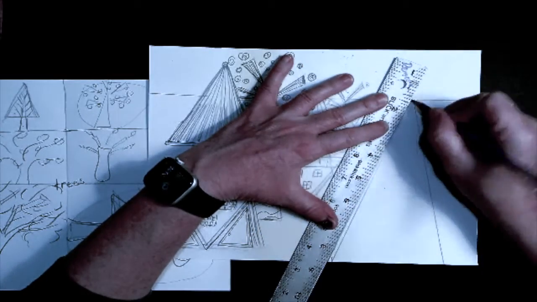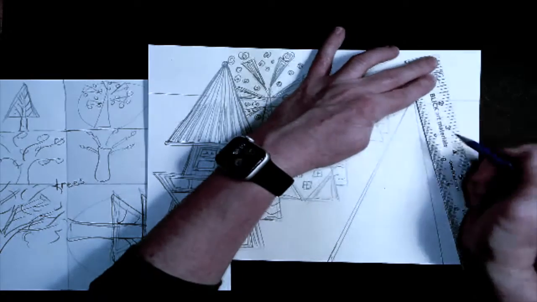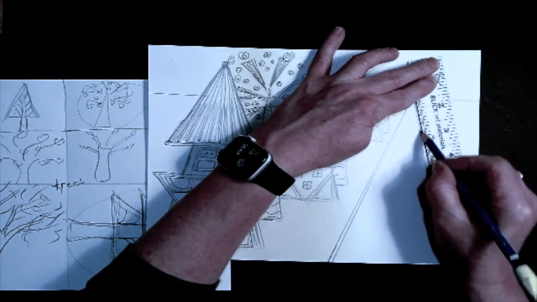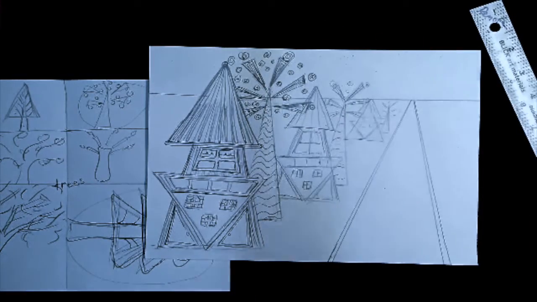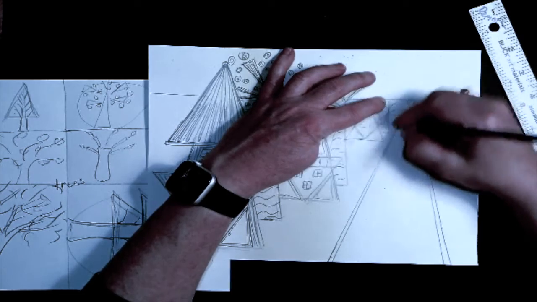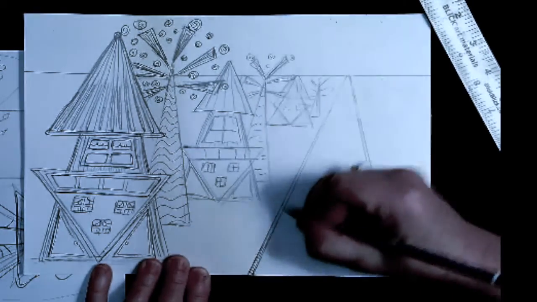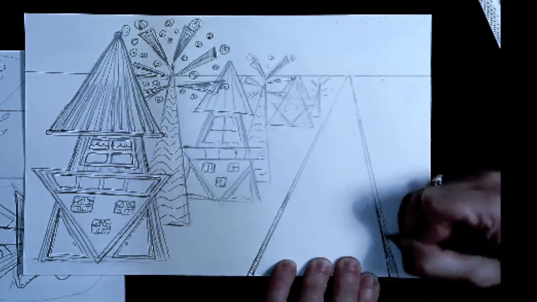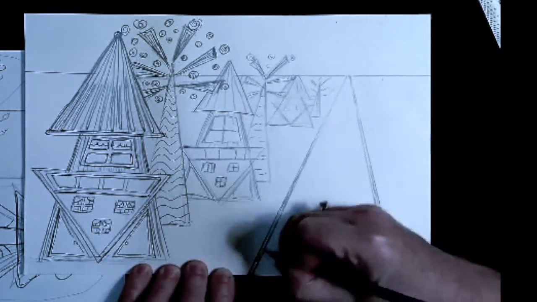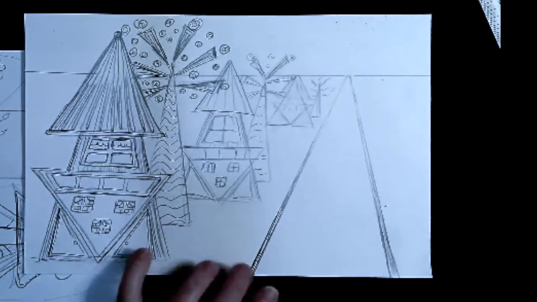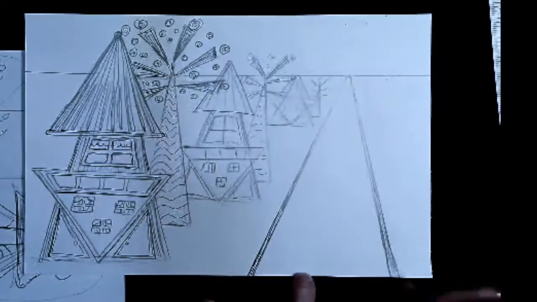Let's go work on that road. All right, so the road also has foreground, middle ground, and background. So I need to adjust the size and value and placement all along. So notice towards the bottom of the paper in the foreground, I'm making it thicker and darker. I use that 1-point perspective technique again. I added on additional lines.